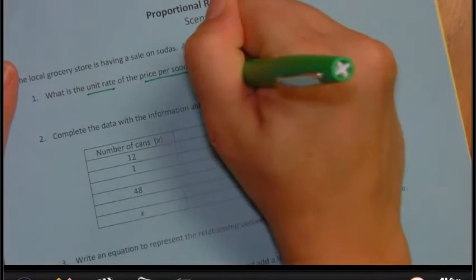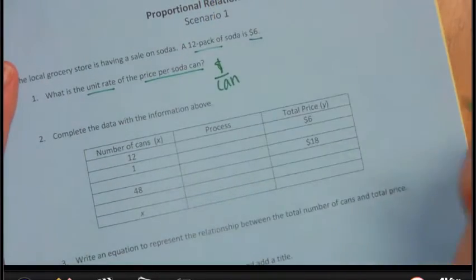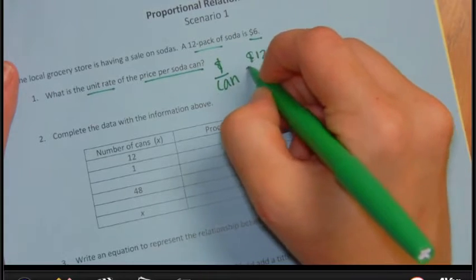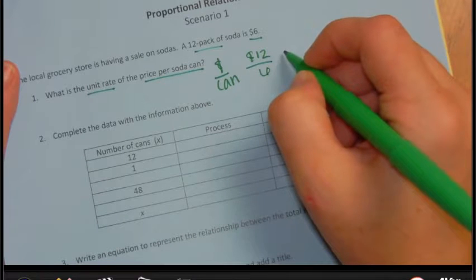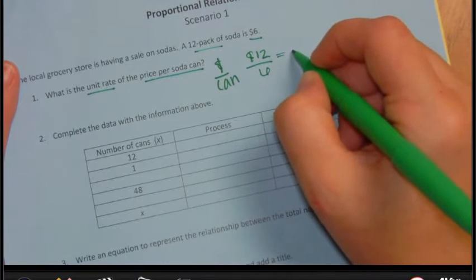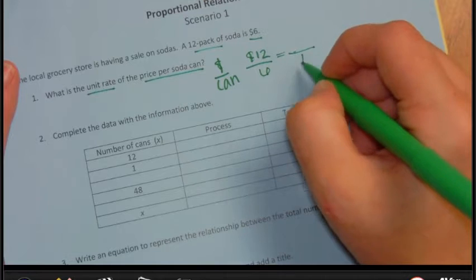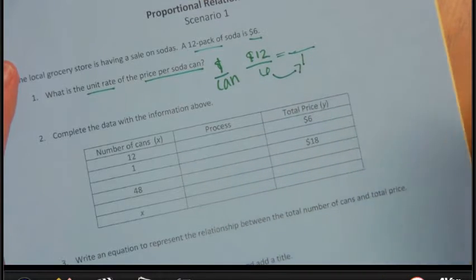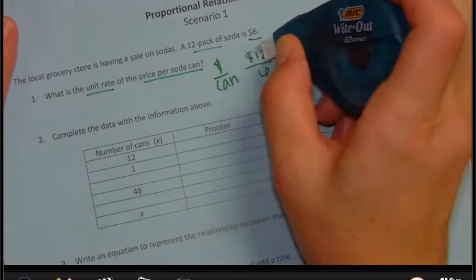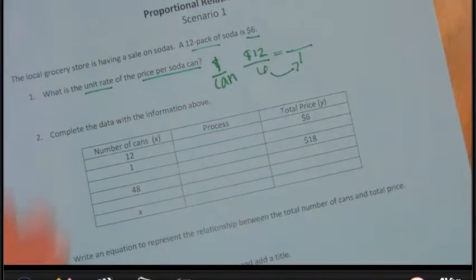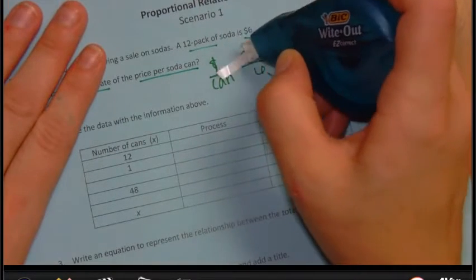So I'm going to have my money over my can, and I'm going to have $12 over 6. Actually, not $12, because it's 12 cans over $6. Let me rephrase that. I don't know why I said that, it'd be really expensive. Oh, did my thing break? I think so.